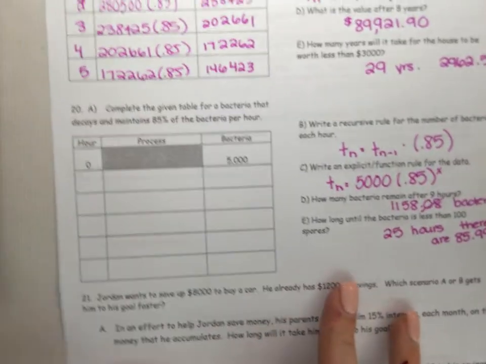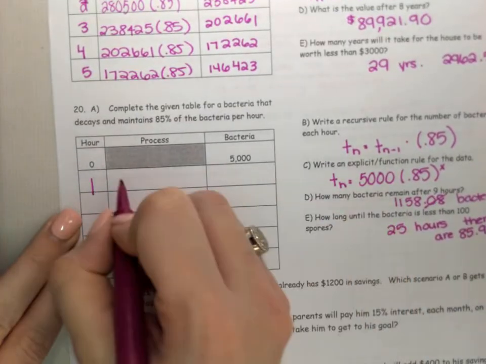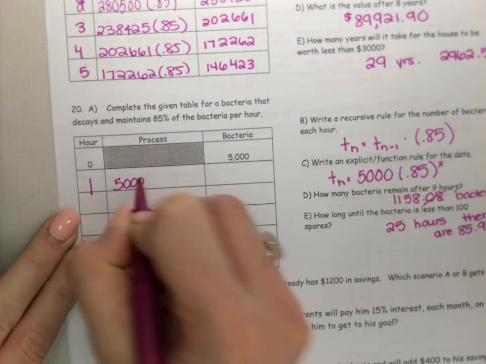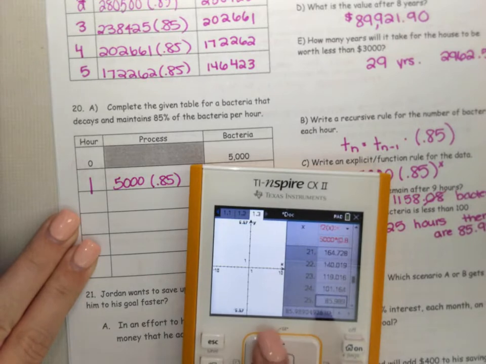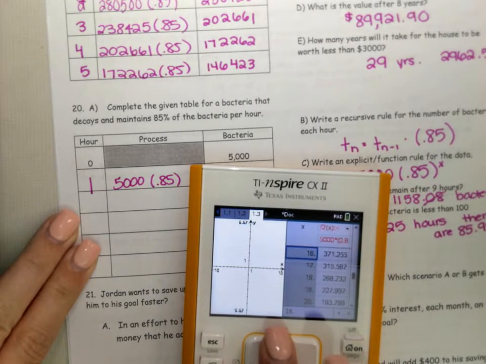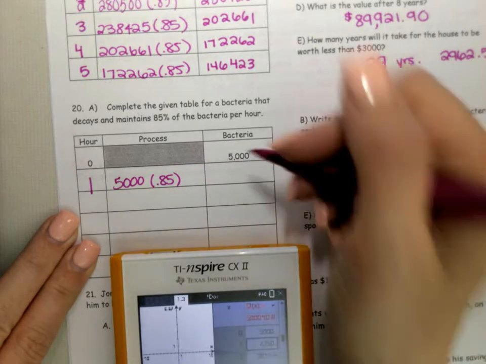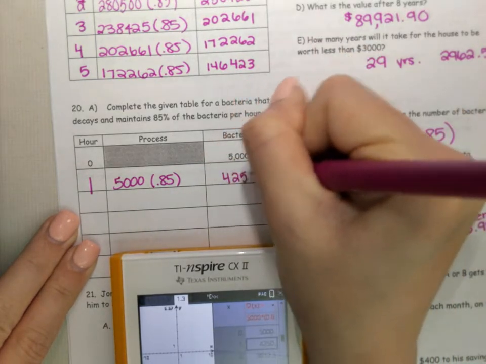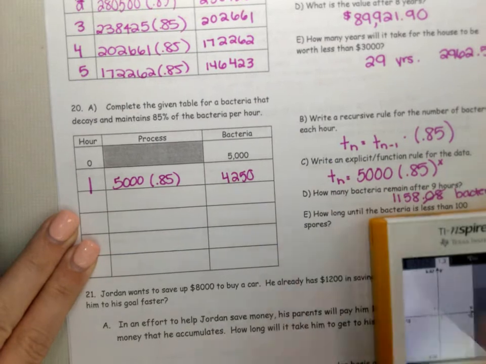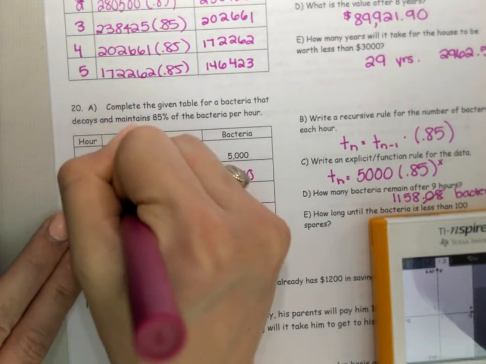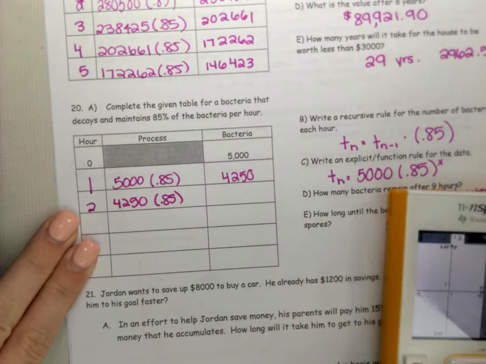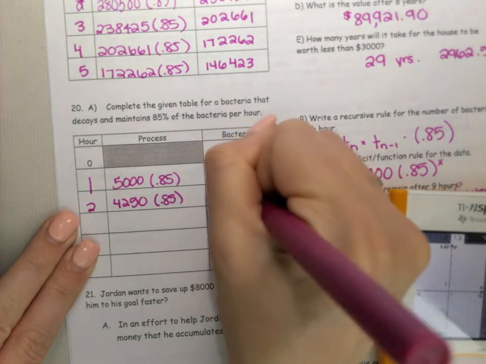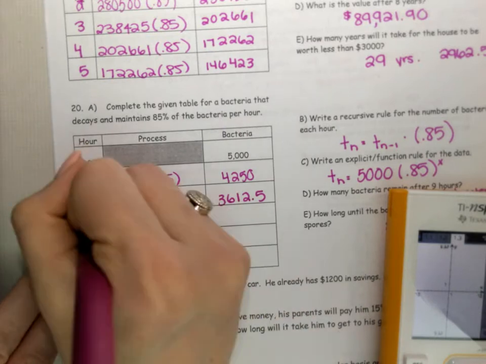Alright, let's go on the table. So after 1 hour, I'm taking this 5,000 times 0.85, which is why after 1 hour, there were 4250. Then I'm taking 4250 times 0.85, and I get 3612.5.